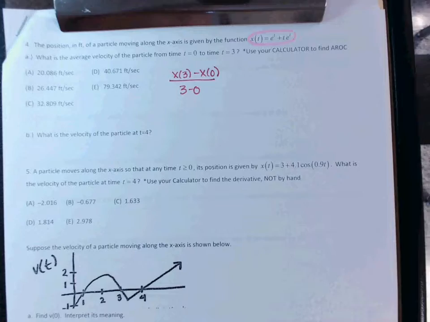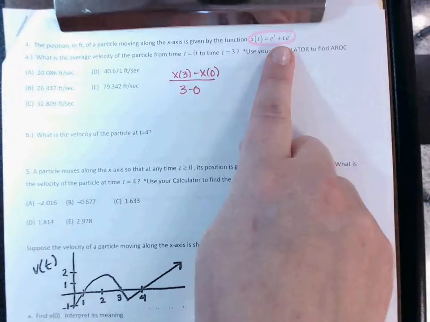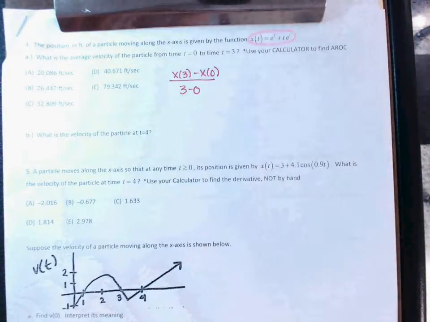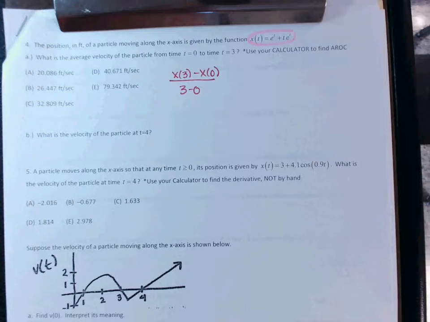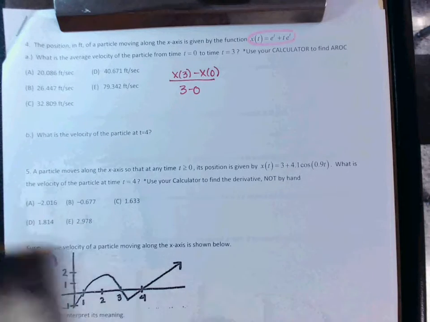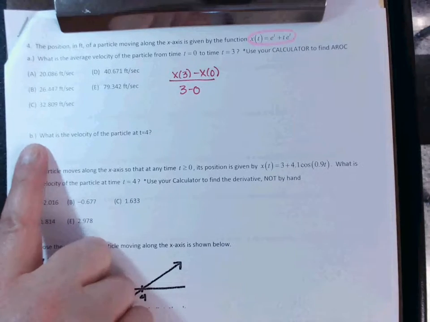So what I would do is type that into y equals. And then do you remember how to do x of 3 in here and x of 0? Hopefully you remember that. Okay, if not, you still have plenty of time. You could go get one in a second and I'll show you. Okay, but what I want to focus on is this second part here.